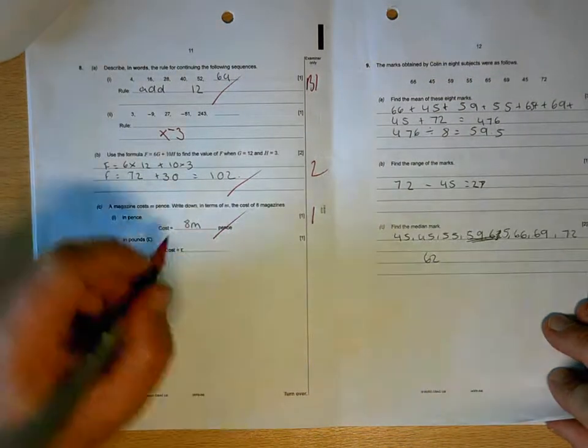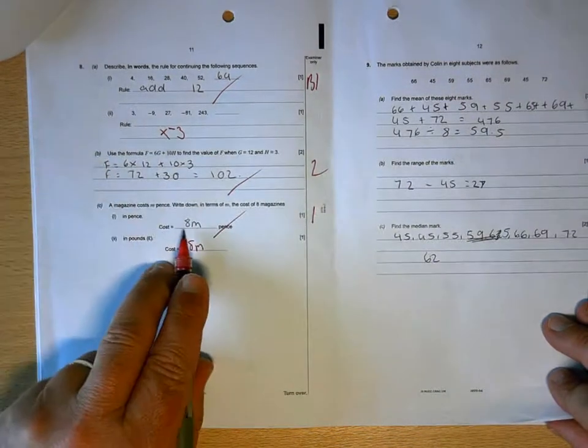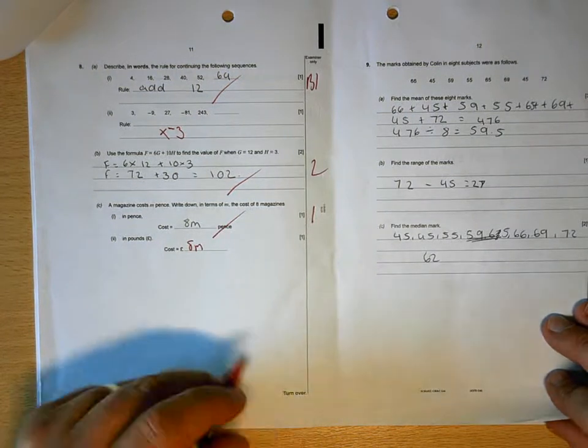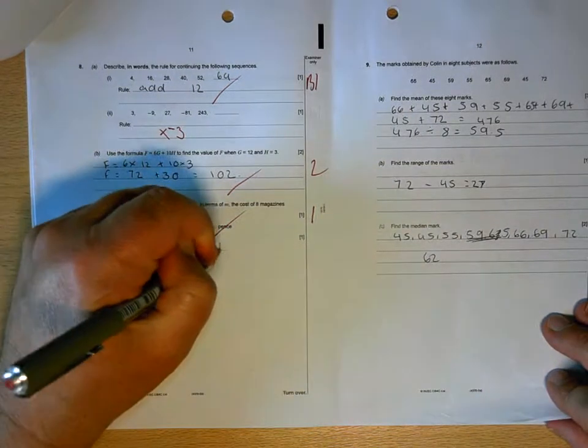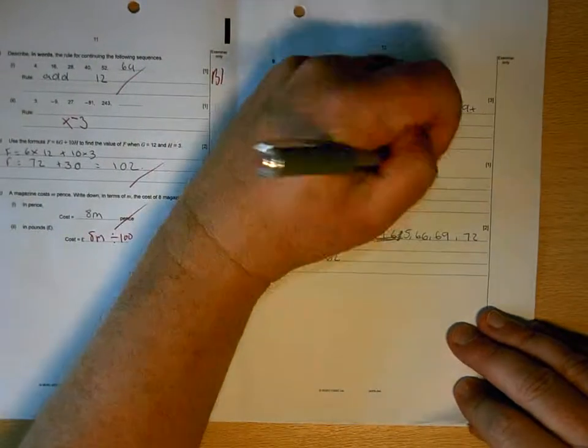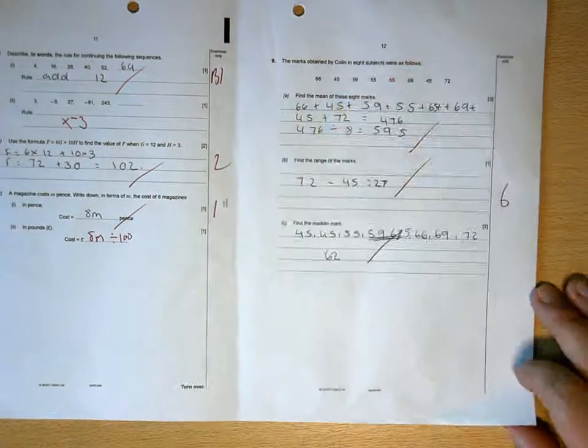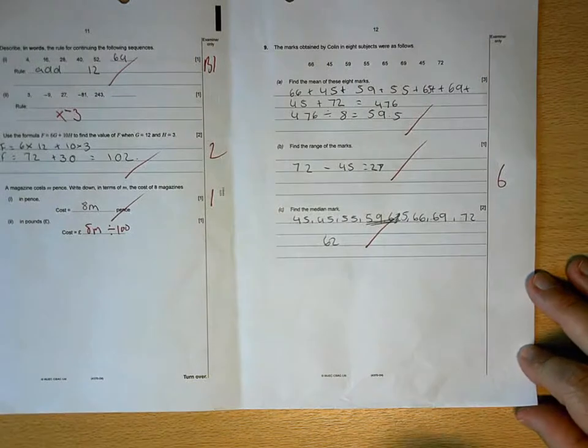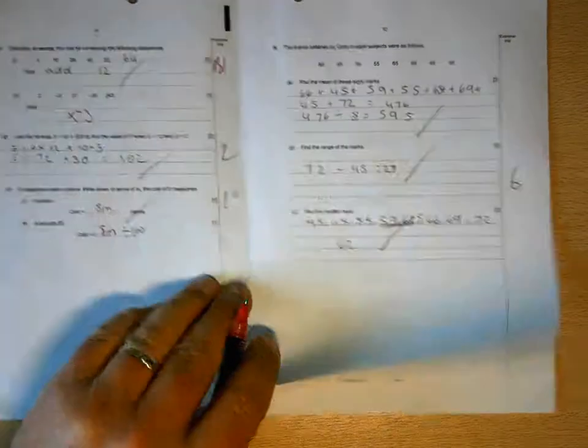And with this one, if it costs 8M in pence, to turn pence into pounds, you divide by 100. So that's what you need to do there. That's good. Nice 6 marks there. 6, 10 for the page.